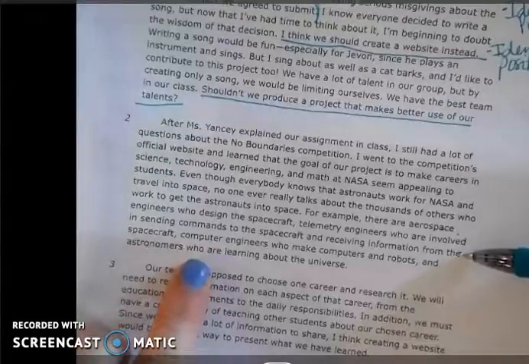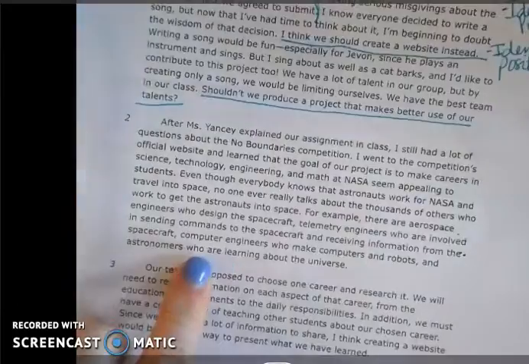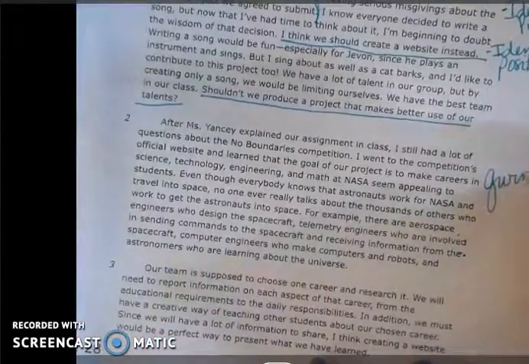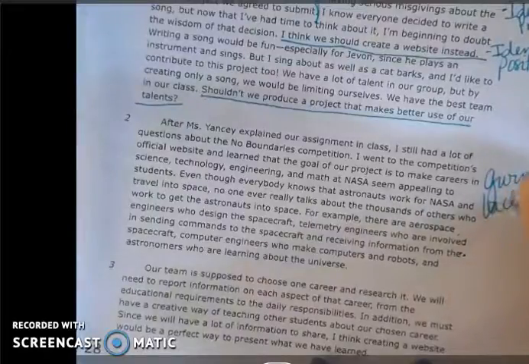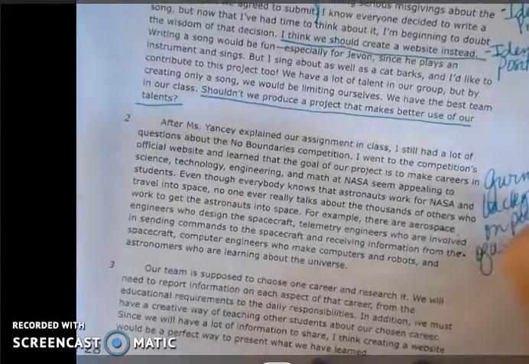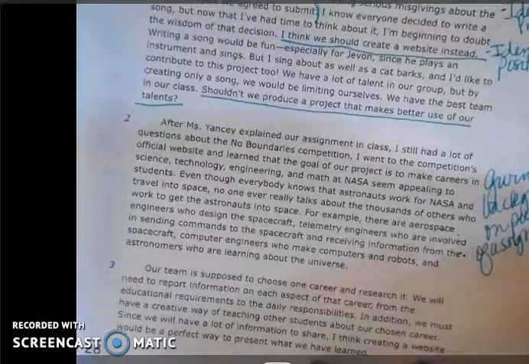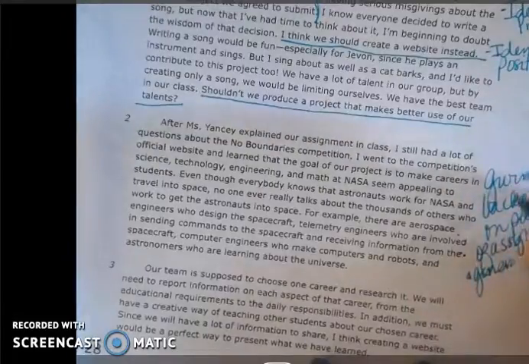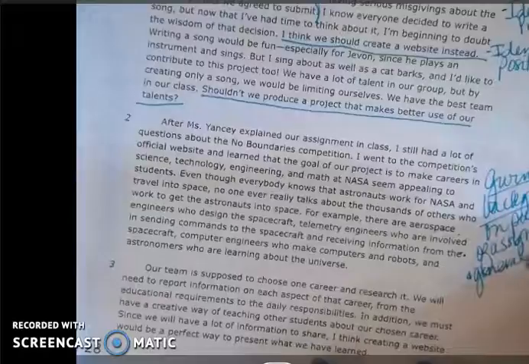So here, it seems to me that she is giving background on the purpose of the assignment and just general info. So she's giving background, right?